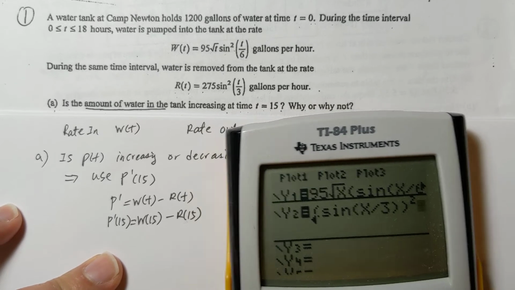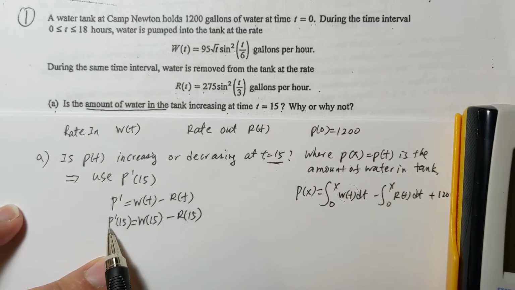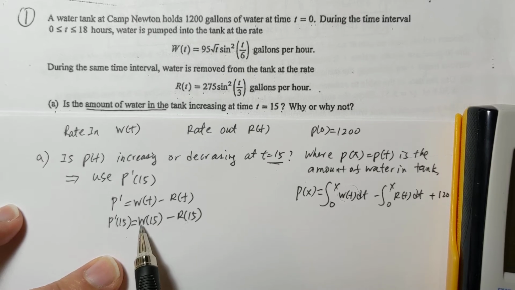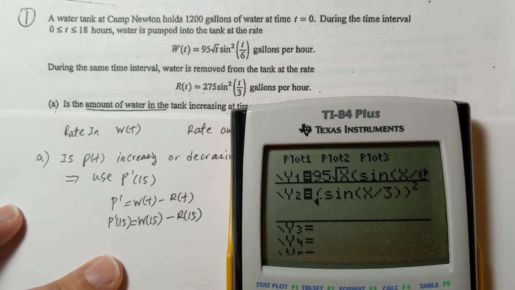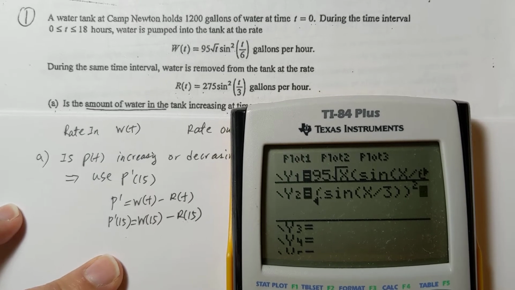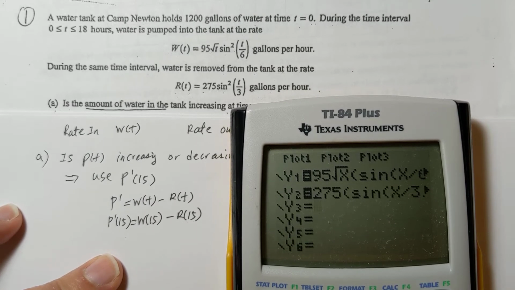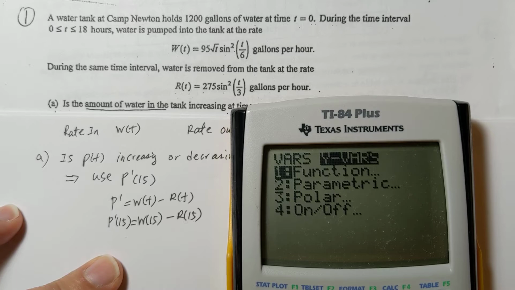Now we want to find P prime of 15, which is W(15) minus R(15). I already have y1 and y2, but today I'm going to show you another way to do it. I'm going to make my y3 equal y1 minus y2.